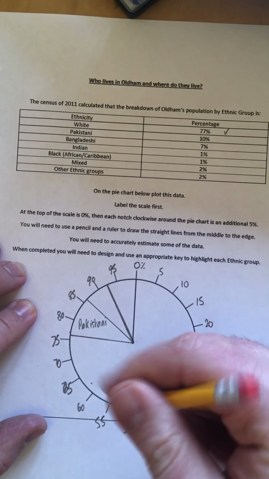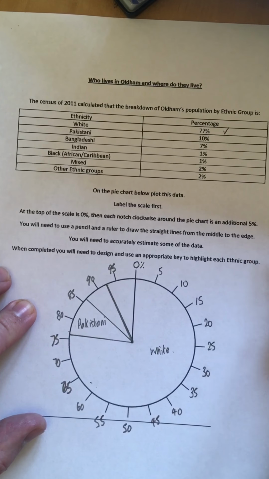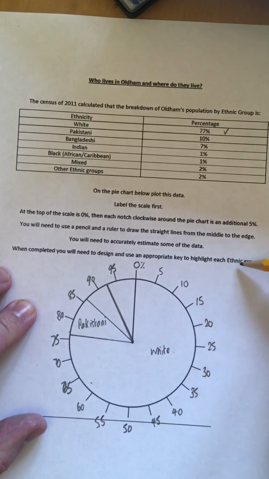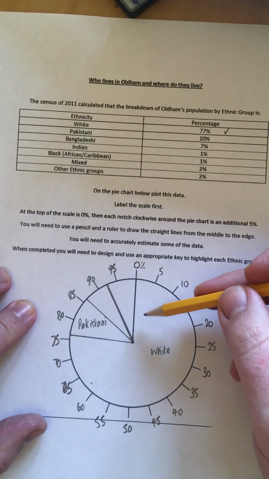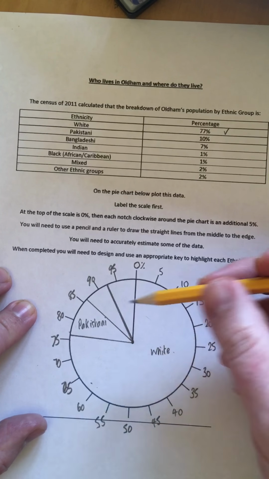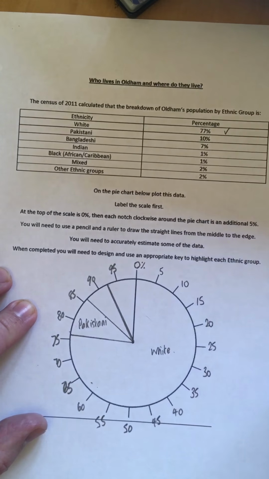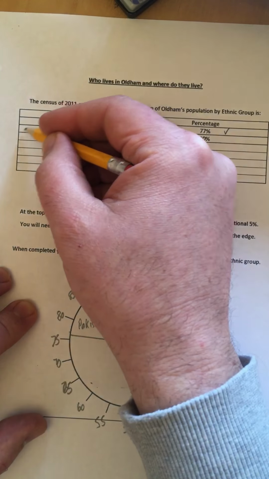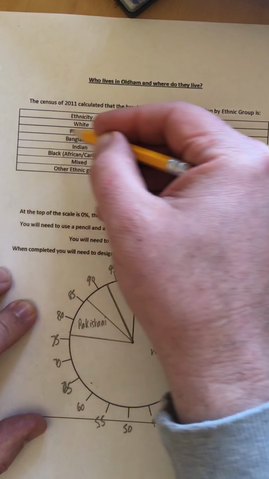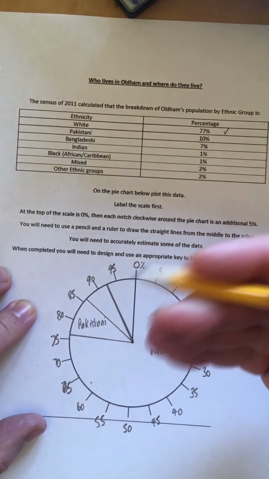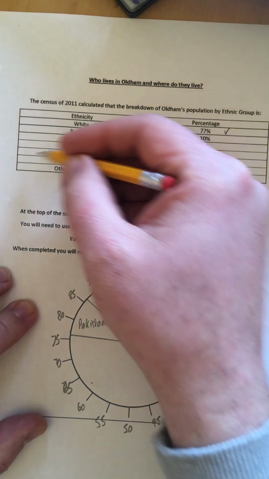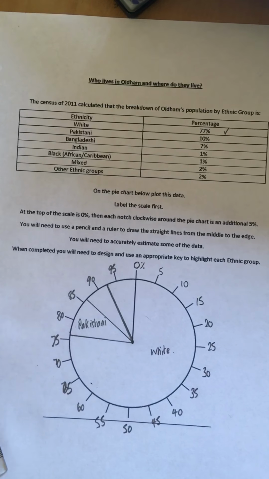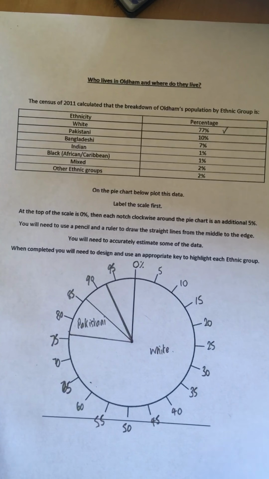So that's how you go about creating the pie chart. Down at the bottom it says, when completed you need to design and use an appropriate key. You could shade it in. I mean, white, you could just leave as blank. Pakistani, then you could pick a colour, maybe, I don't know, blue. Shade that section of the pie in blue and then shade in the box there on the table. Bangladeshi might be green. Shade that in green. So that's the way of doing the pie chart.